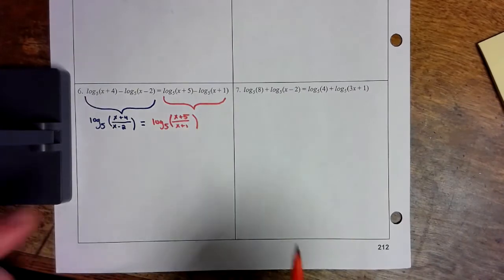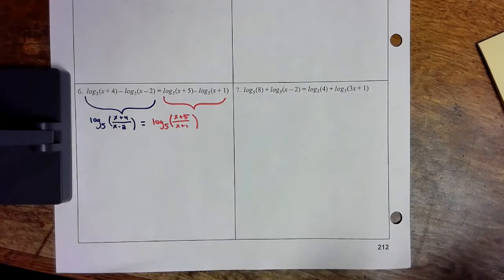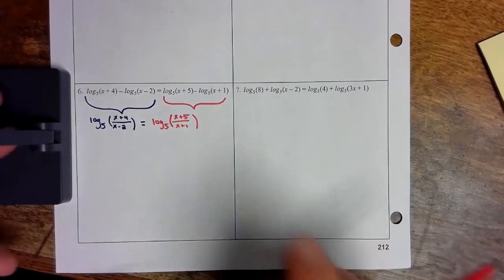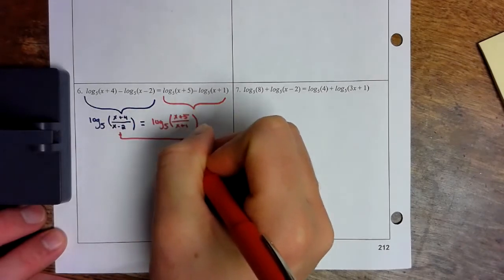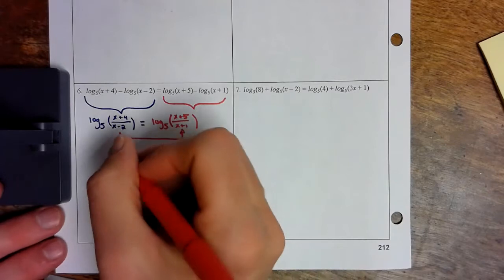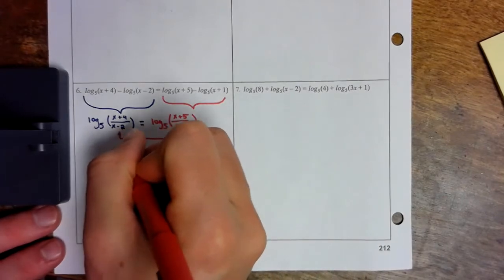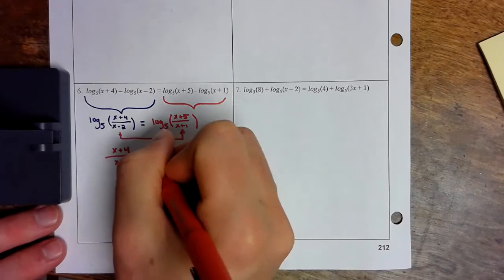And that's, if we have the logs the same, log base 5, we don't need that part anymore. When we think about what it means to be equal, we just need everything to be the exact same. So we need what we're taking the logs of to be equal to each other. And so we're just going to essentially rewrite this without the logs. And now we're in a place where we can solve these.